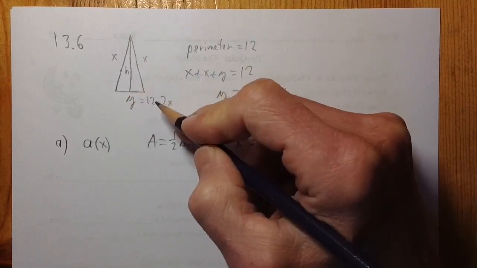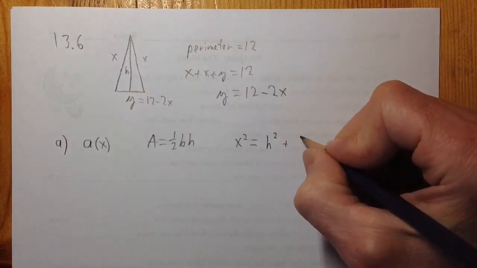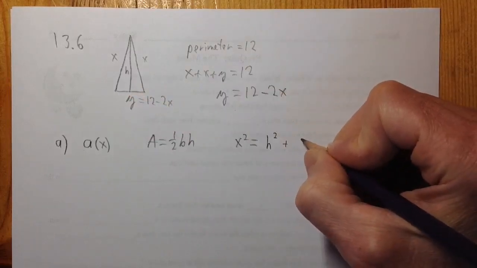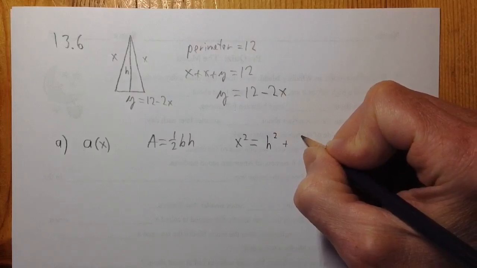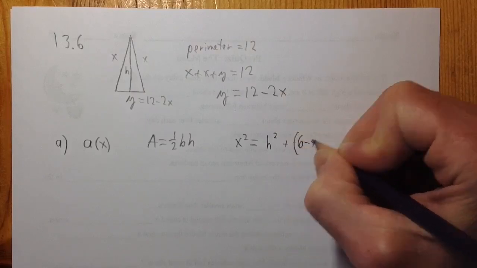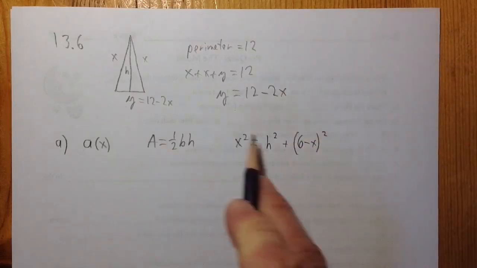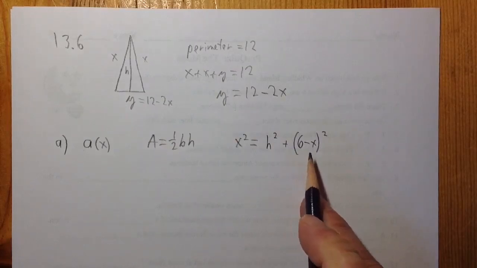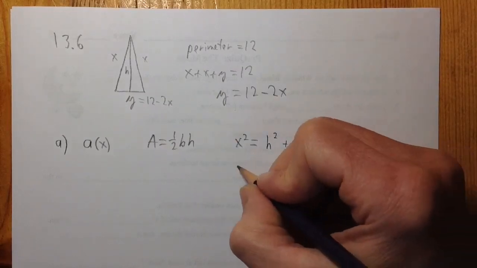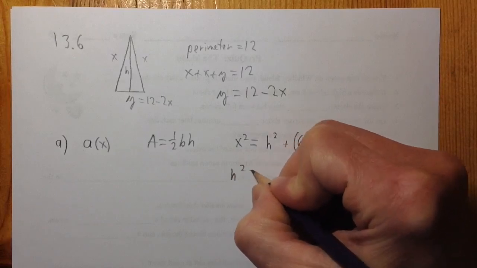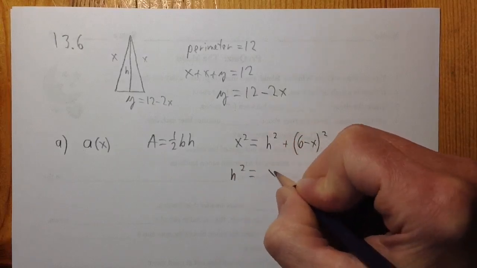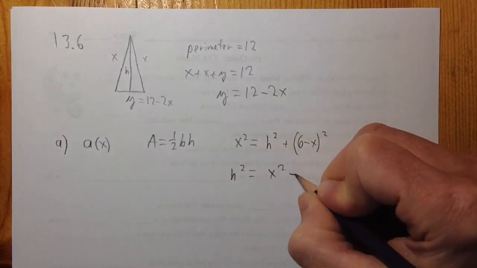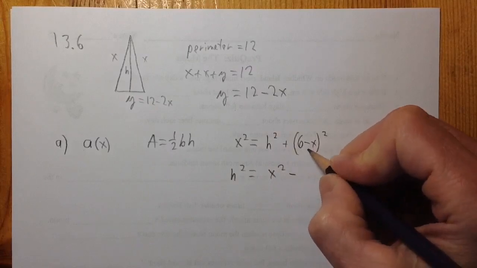Half of the base is half of 12 minus 2x, so that's 6 minus x, squared. We want h, so h squared is equal to x squared minus (6 minus x) squared.